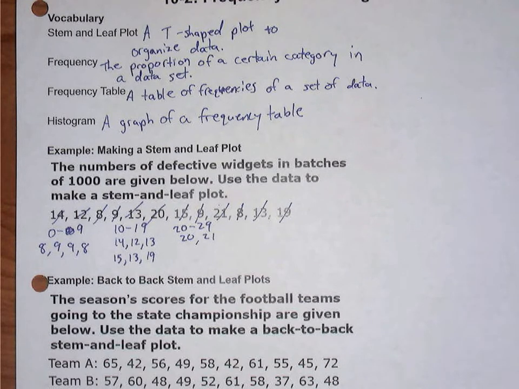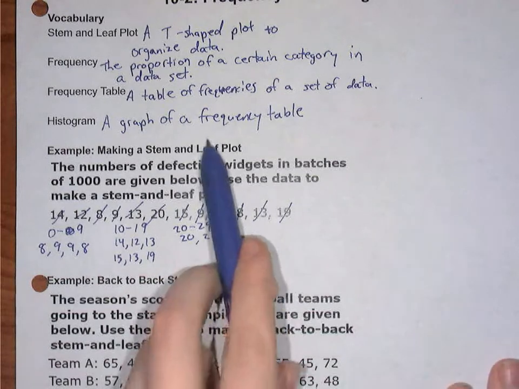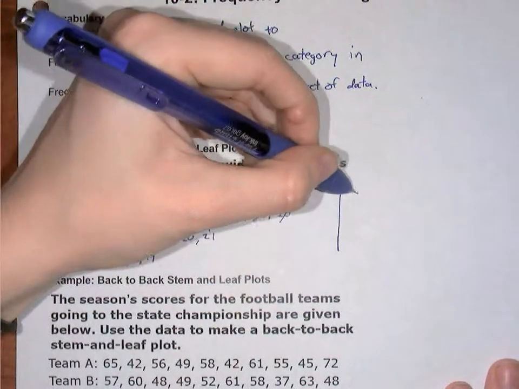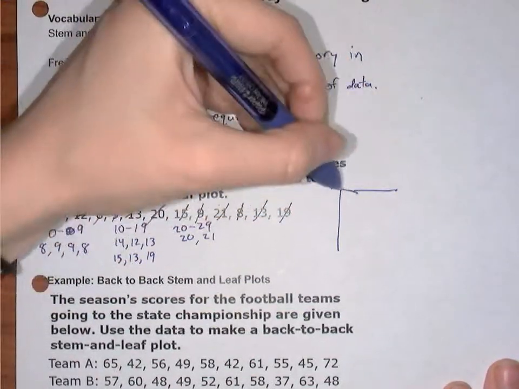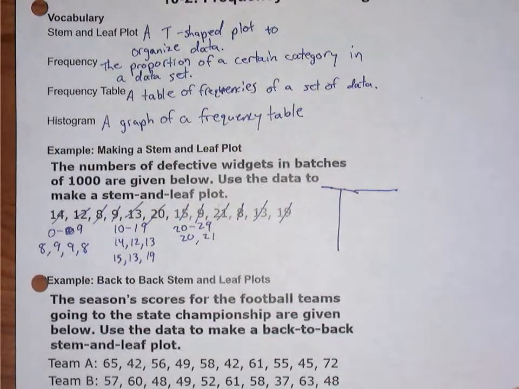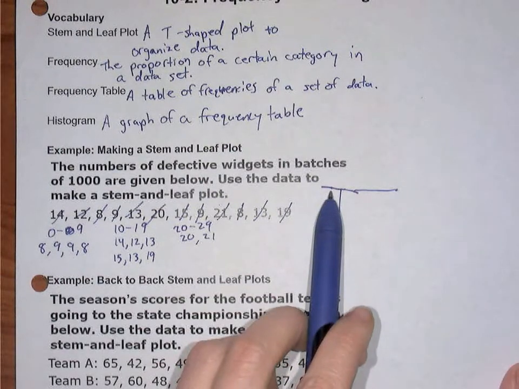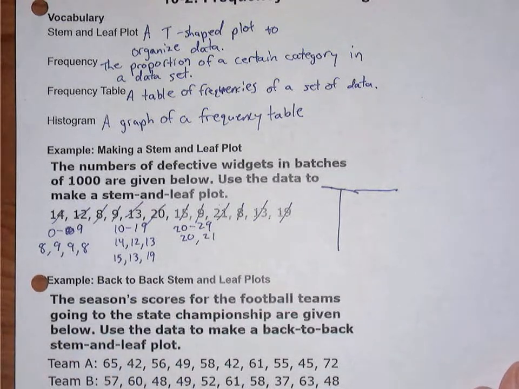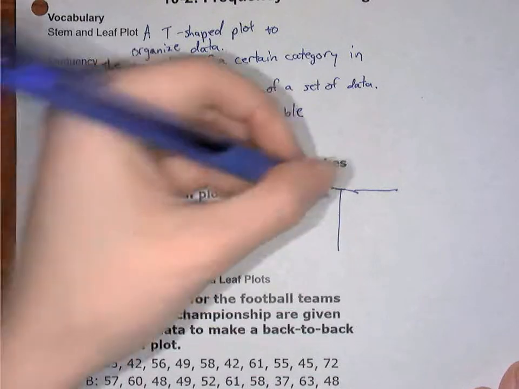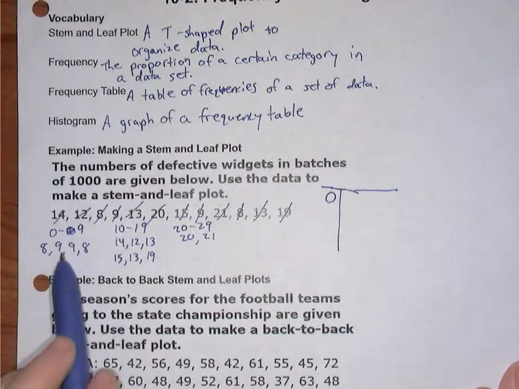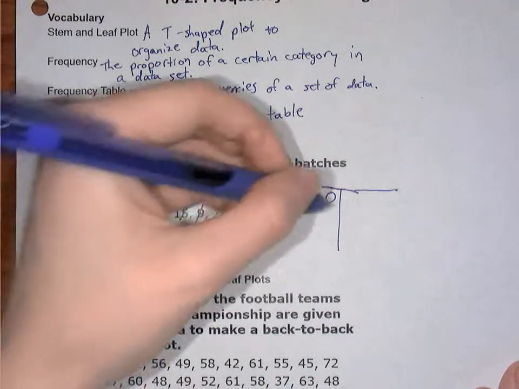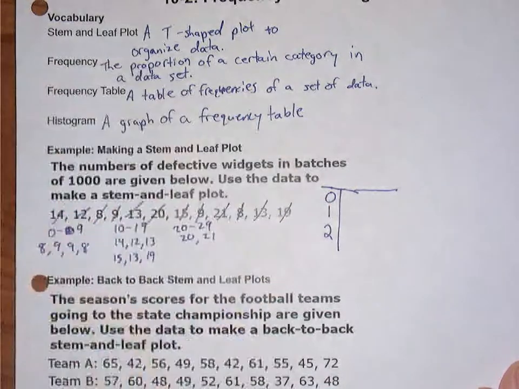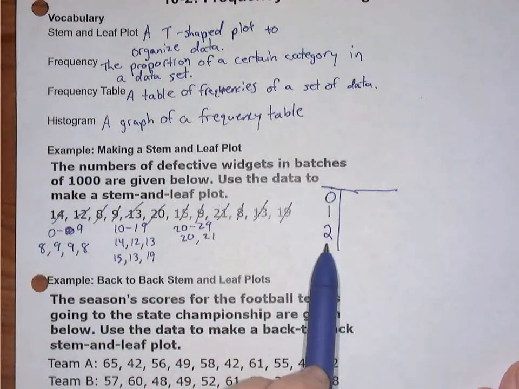The next thing I want to do is draw my stem and leaf plot. So my stem and leaf plot is a T-shaped chart. So here's my T-shaped chart. But I'm going to make one side of my T a lot longer than my other side here, because one side of this T is going to represent the first digit of each number in our data. So here I've got 0 through 9, so we'll call that starting with 0. It's less than 10. Then we've got 10 through 19, that's like starting with 1. And then we've got 20 through 29, so those numbers start with 2. So you can think of this as the tens place of our data.